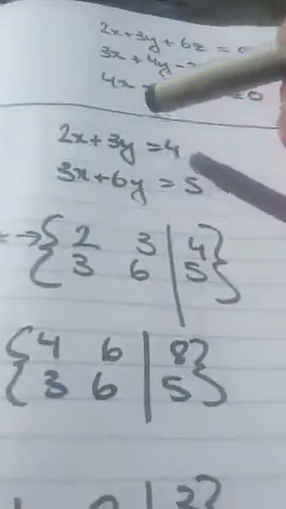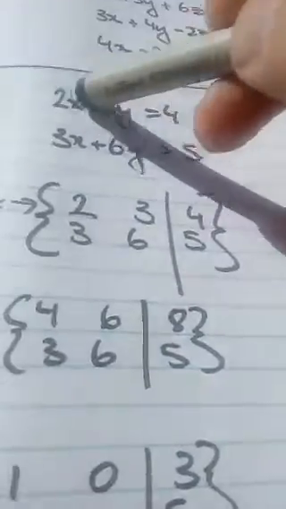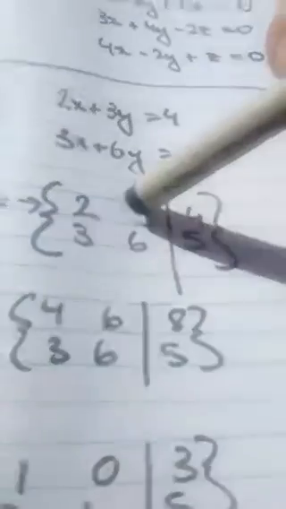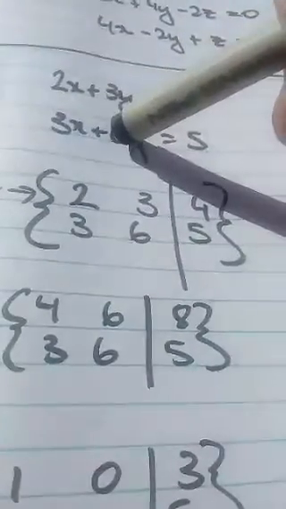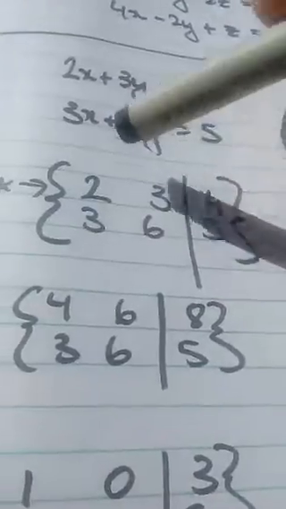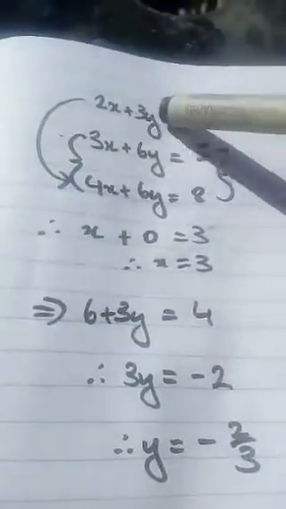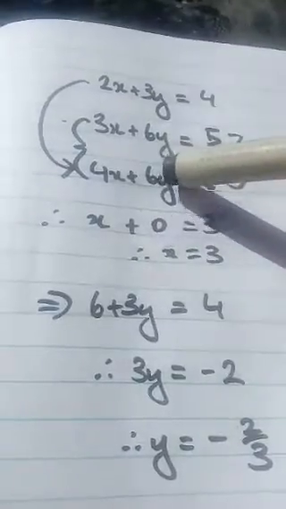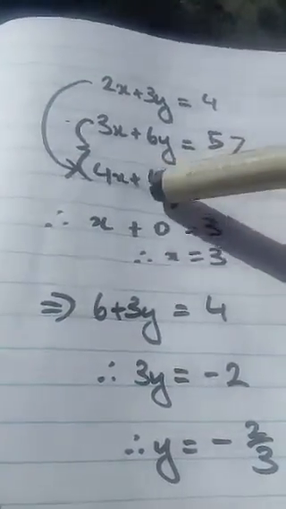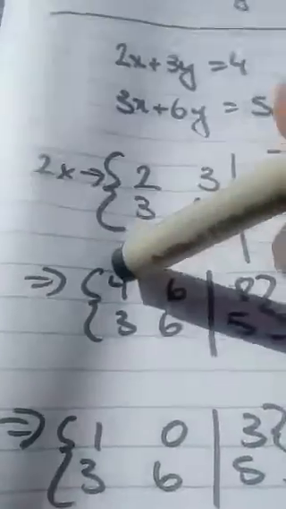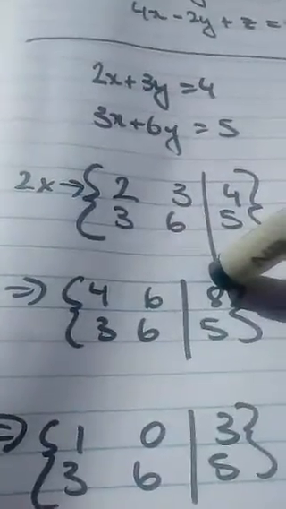All right. So I'll show you one more time. What I did was we converted this into a matrix. So 2x plus 3y equals 4, and here 3x plus 6y equals 5. So all I did was put it in there, and then I just magnified this one by timesing it by 2. I magnified the whole line. Now if you notice, we did that before here. Remember 2x plus 3y equals 4, which is the same as saying 4x plus 6y equals 8. And we did that down here. There you go.